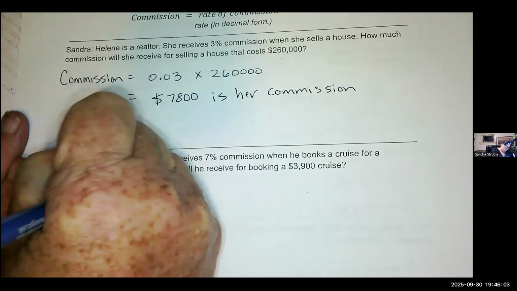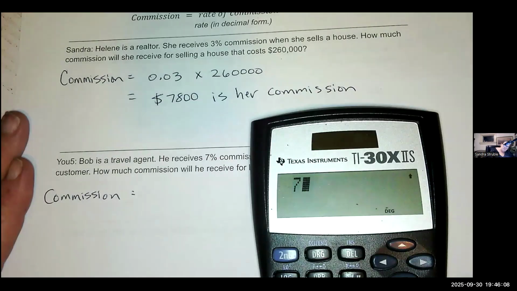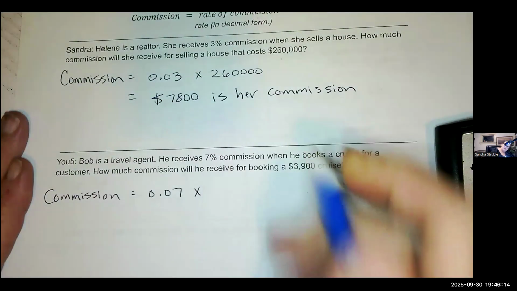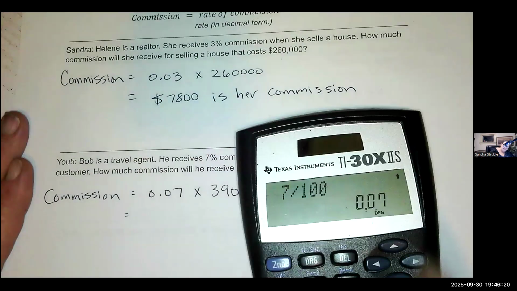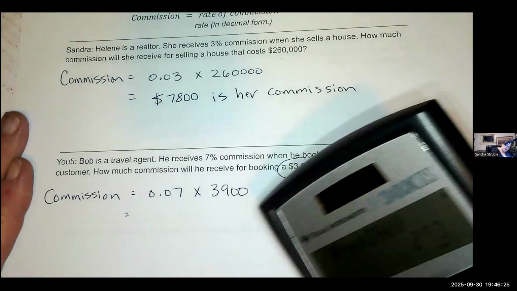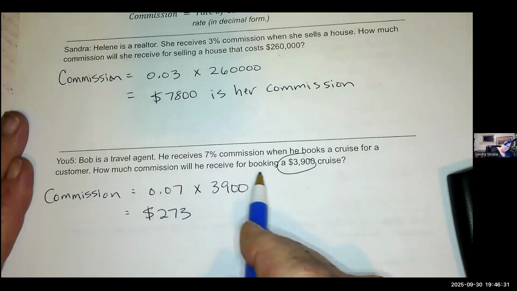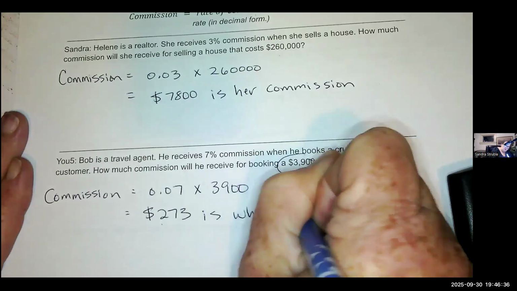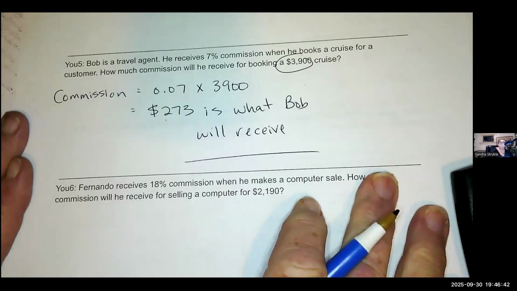Bob's commission is equal to 7% divided by 100. So 7 divided by 100 is 0.07 times the purchase price, or the amount of the cruise, which is $3,900. So times 3,900. So Bob got $273 as a travel agent. Don't forget your dollar sign. How much commission will he receive? $273 is what Bob will receive in commission, if you want to say that.